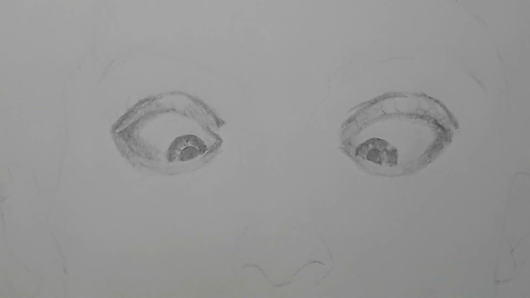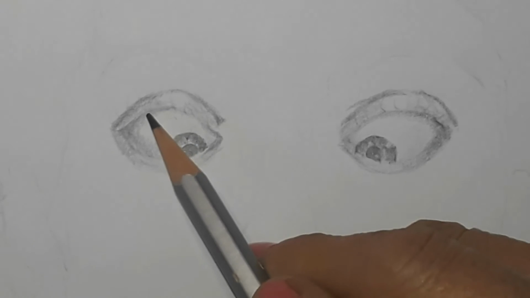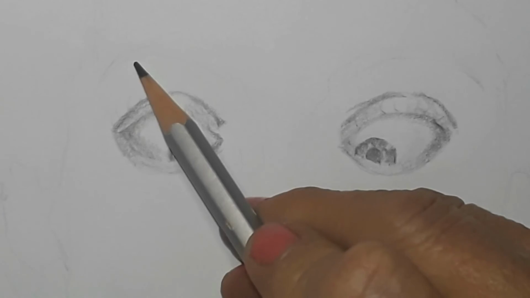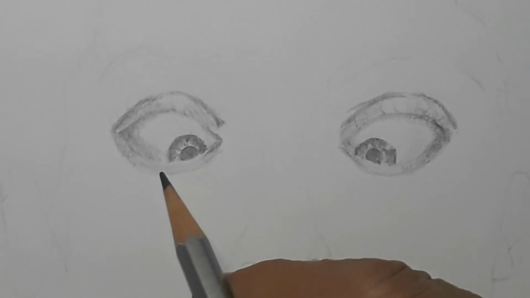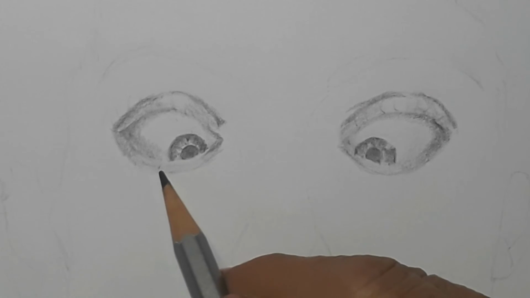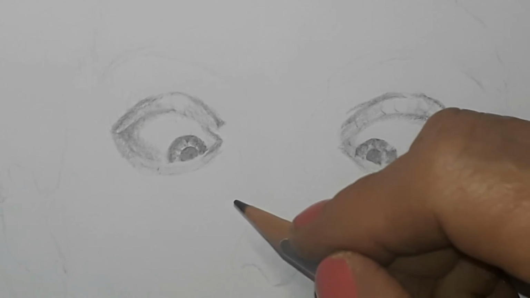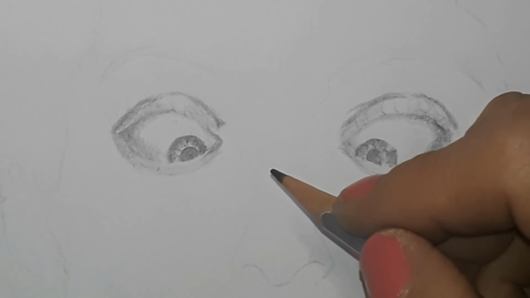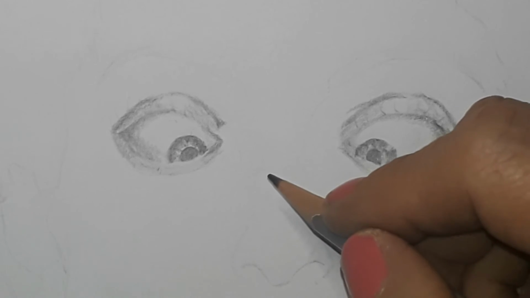Now let's get to the lashes. On the upper eyelid, it looks like the lashes are growing from inside the eye out. On the lower eyelid, that doesn't happen. The lashes grow from on the eyelid, not the inside of the eye. So be very careful. When you draw lashes, remember lashes are like hair. They don't grow individually, they grow in little clumps of hair.